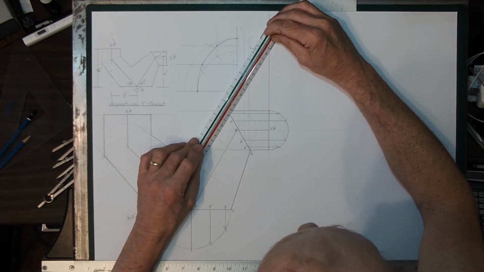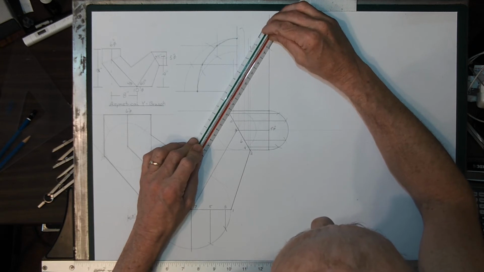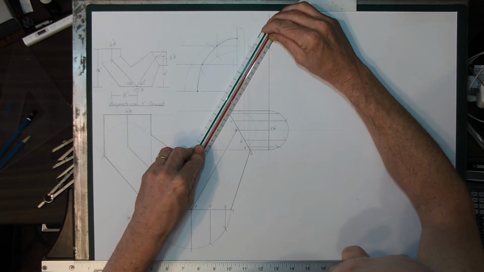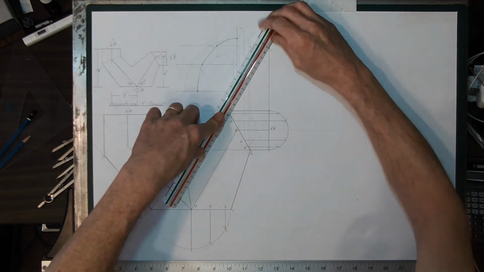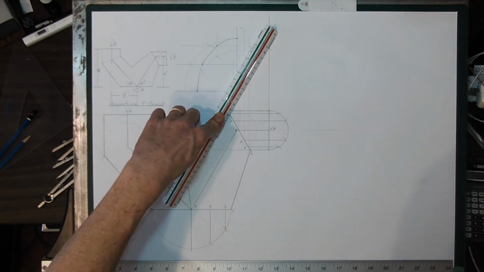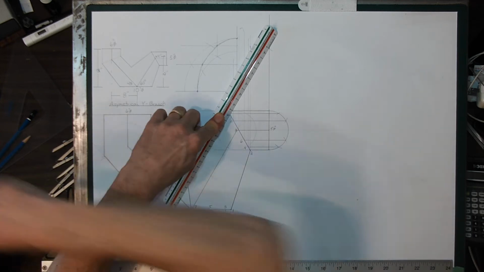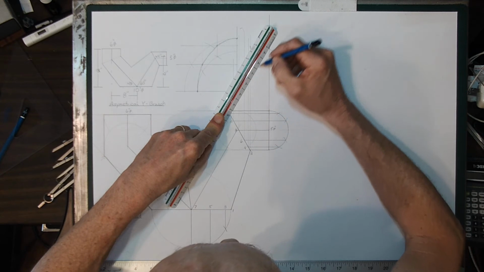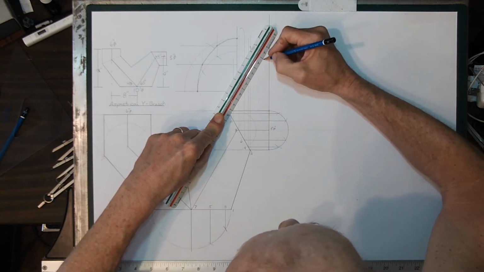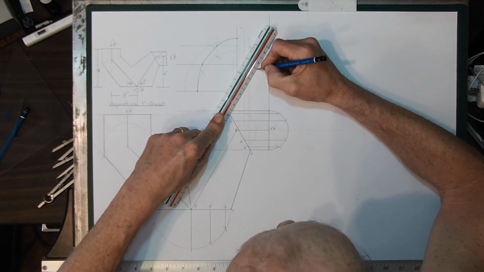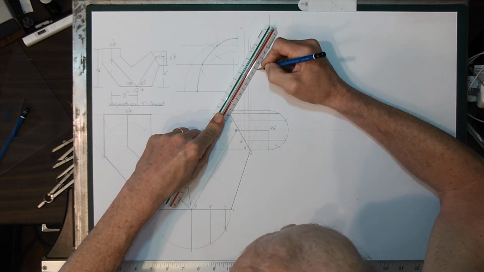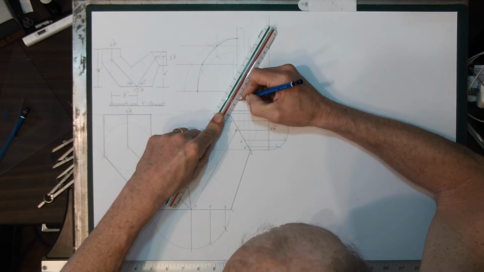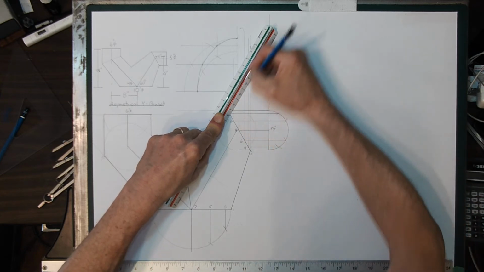There's 6. And I can now divide that into 6 equal parts. 1, 2, 3, 4, 5, and finally 6 right there.